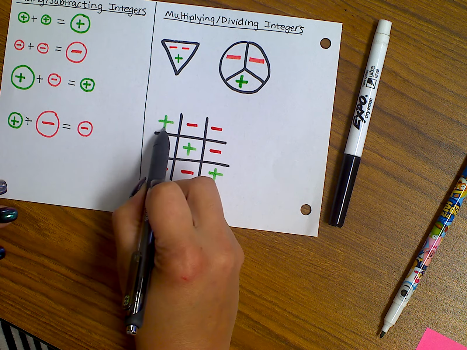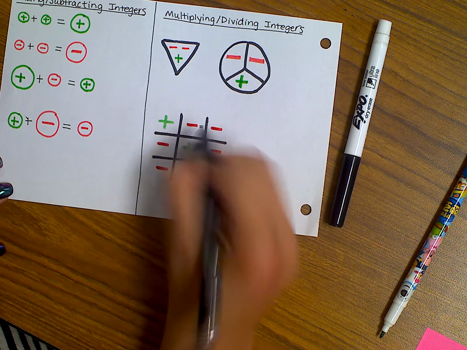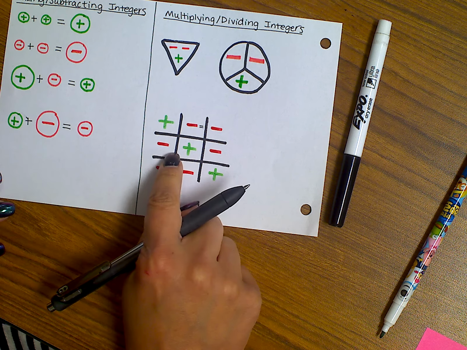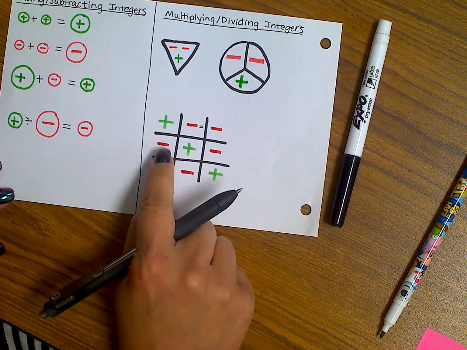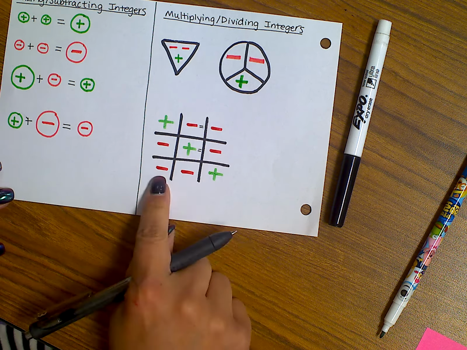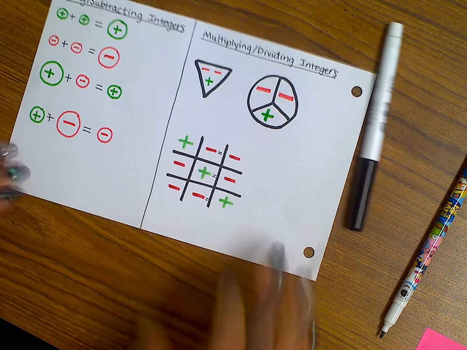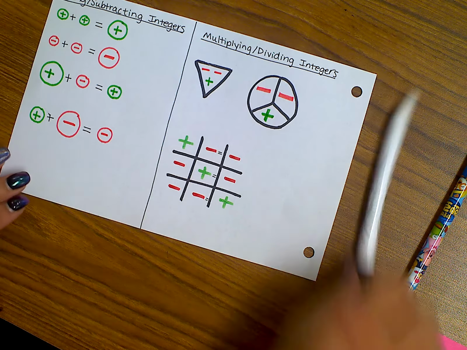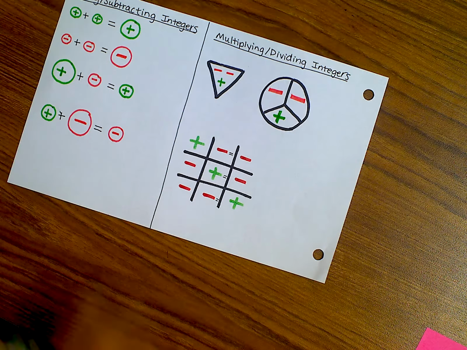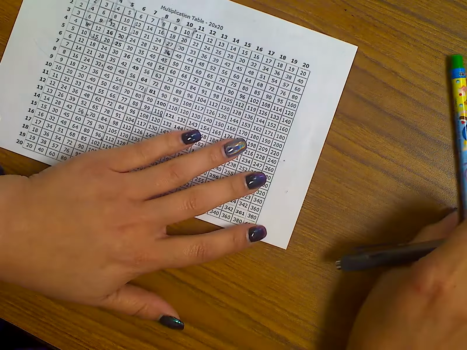So a positive times a negative will equal a negative. Or let's say a negative divided, you could use division as well, divided by a positive will give you a negative. A negative times a negative will give you a positive. And I know a lot of people get these two confused. Choose the one you like the best, and that's the one you can draw on the back of your page 4.